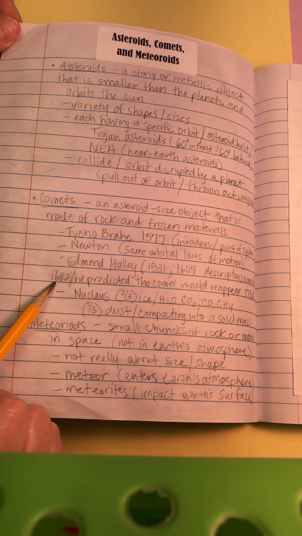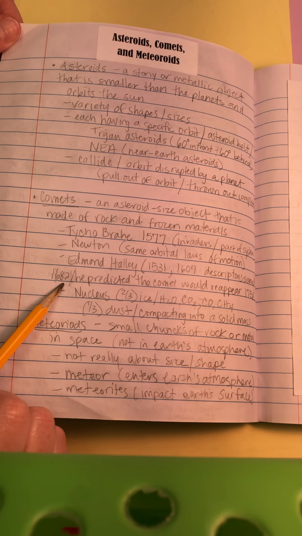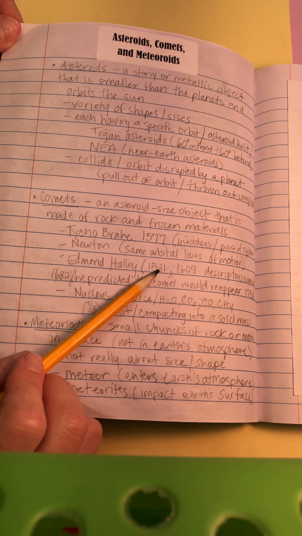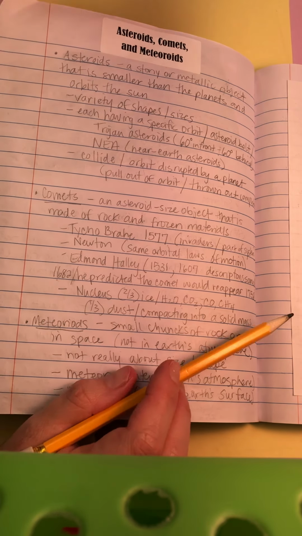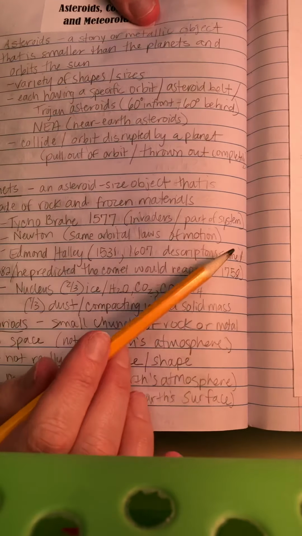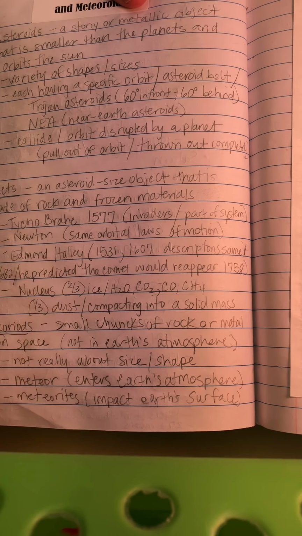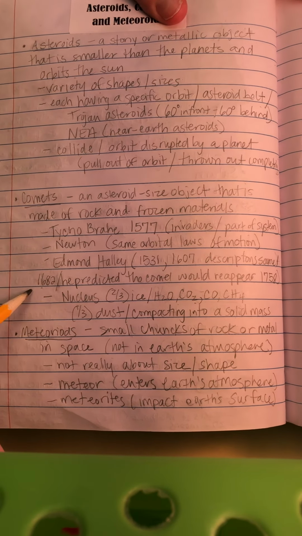There was a comet in 1682 that he was studying, and these two other comets that were seen in 1531 and 1607, the descriptions seemed to match what he was seeing with his comet.